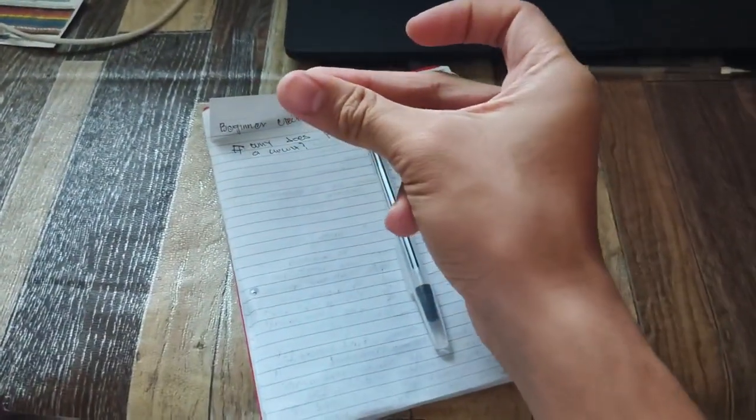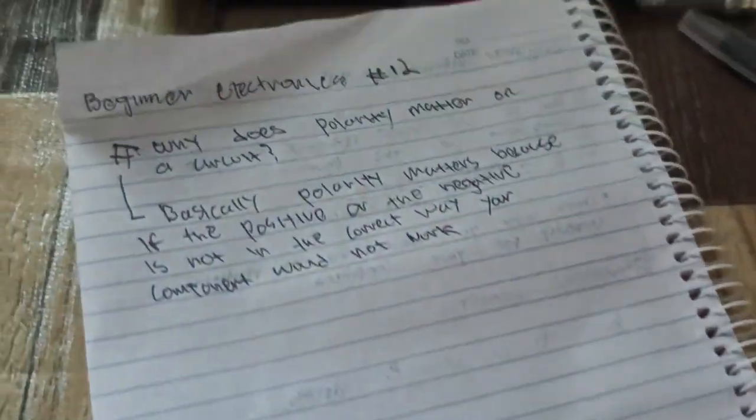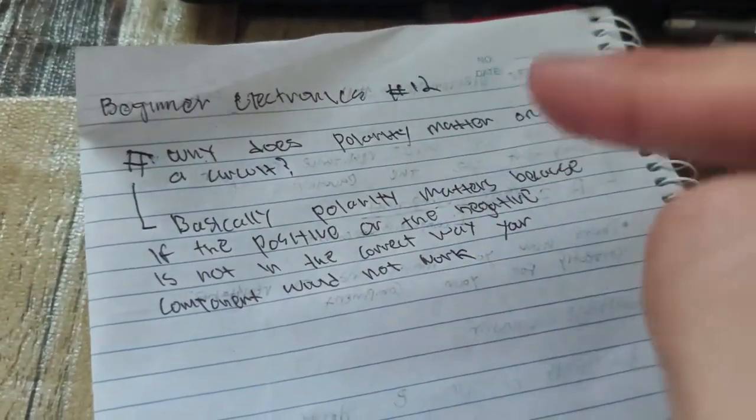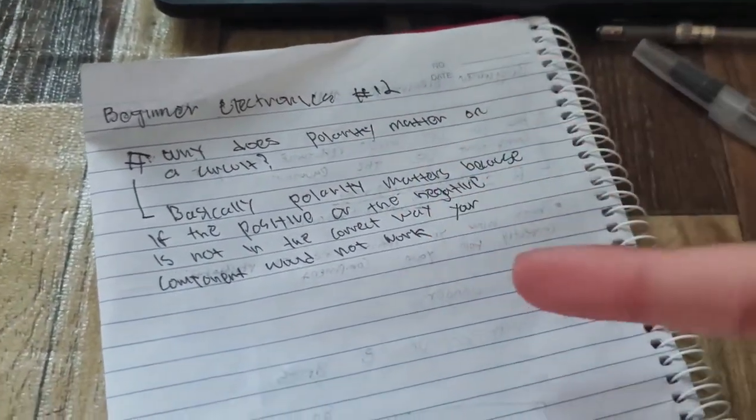So let's make a magic. 1, 2, 3. Boom. Basically, polarity matters because if the positive or the negative is not in the correct way, your components would not work, right?